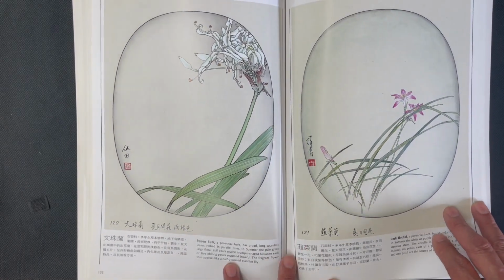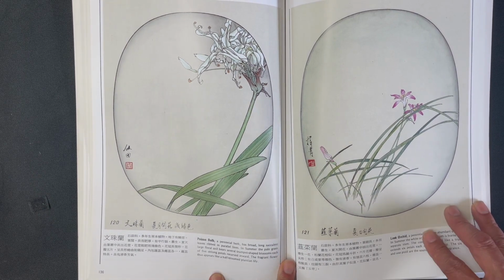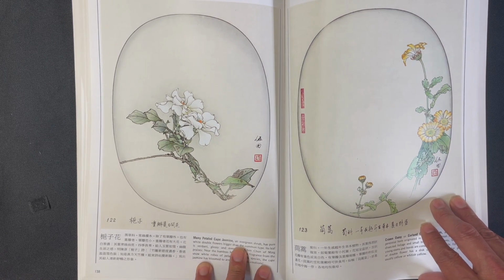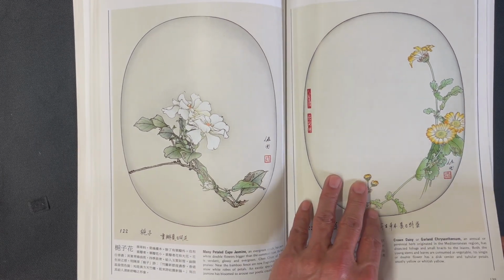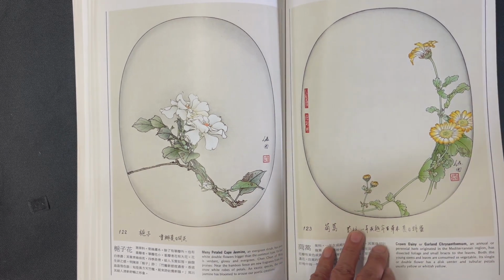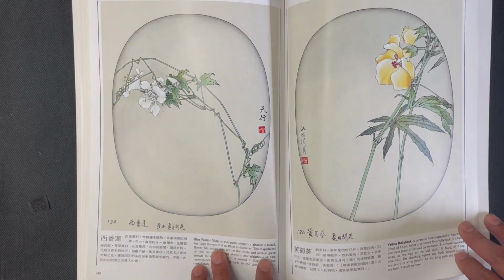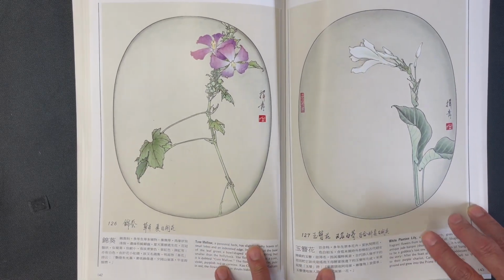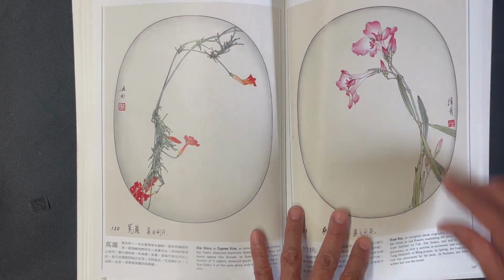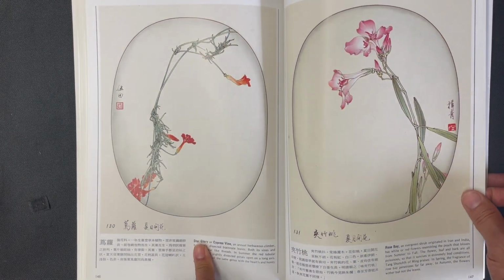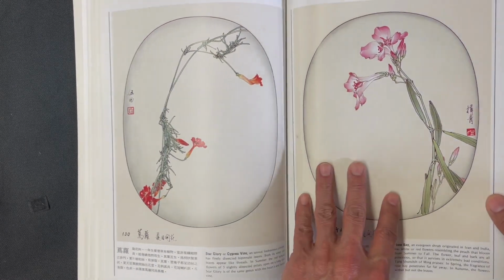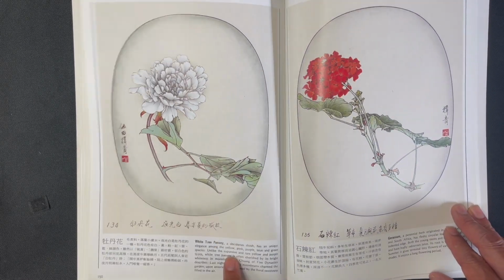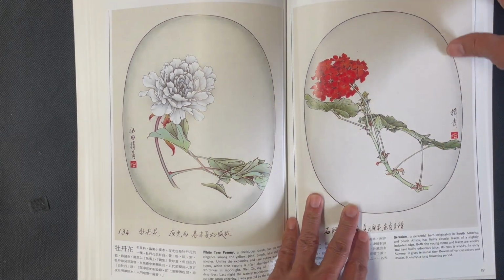So much content in this book. Poison bulb on the left, and then leek orchid on the right. This is the many-petaled Cape jasmine on the left, and then crown daisy or garland chrysanthemum on the right. Blue passion vine on the left, yellow hollyhock on the right, tree mallow on the left, white plantation lily on the right, star glory, cypress vine on the left, or rose bay on the right, and white tree peony on the left, and geranium on the right.